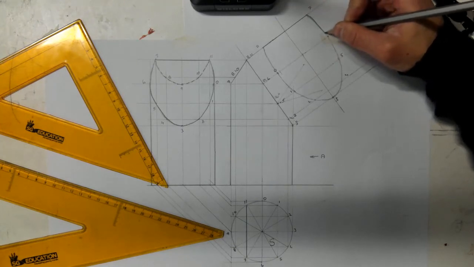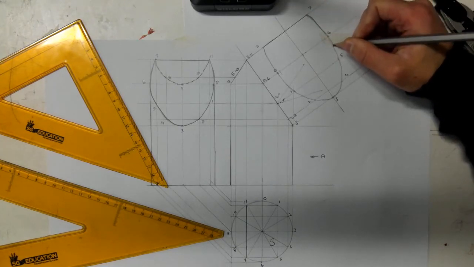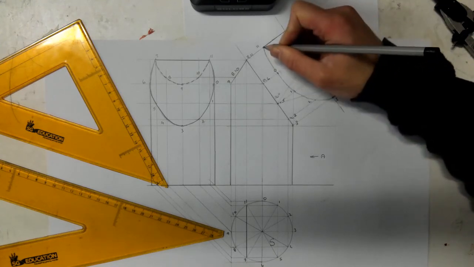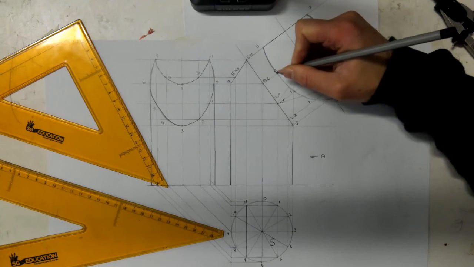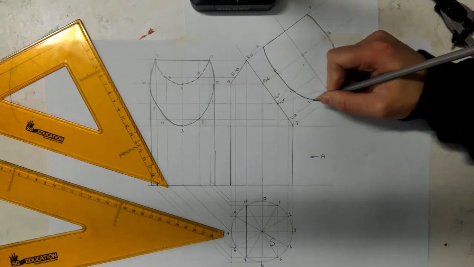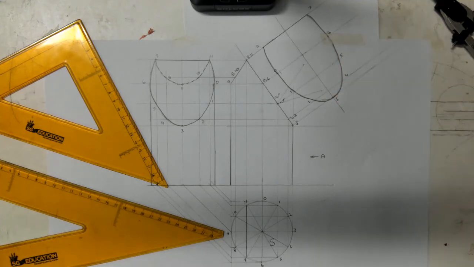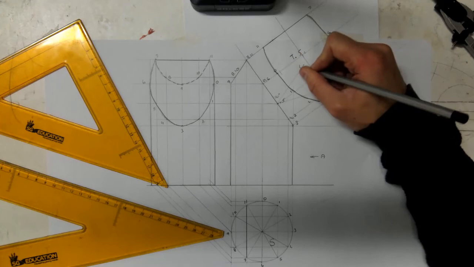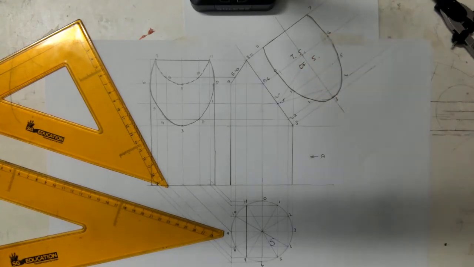And then I can go over that, heavy then afterwards. So that there then is my true shape of S.